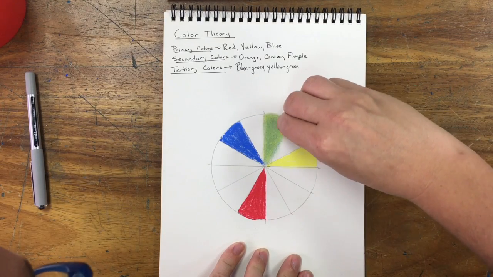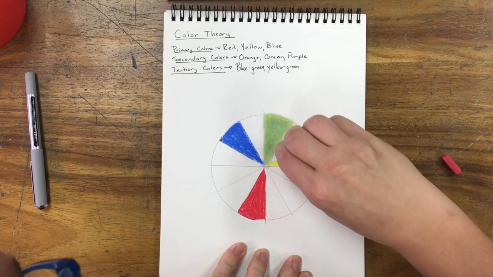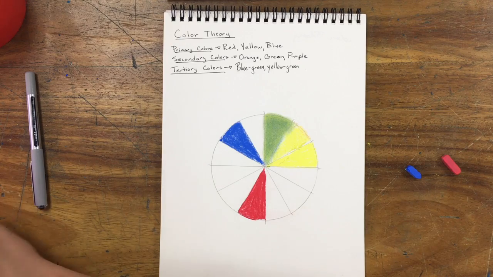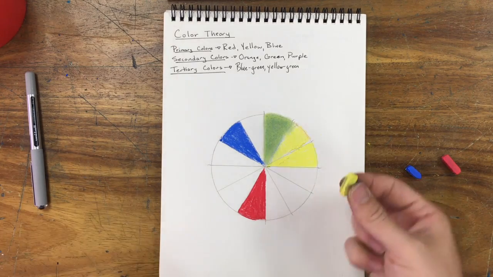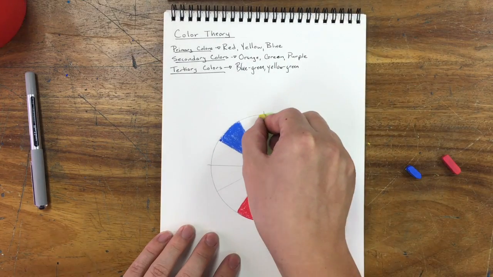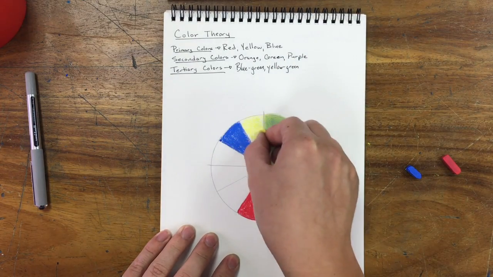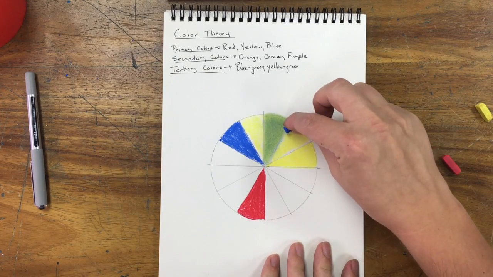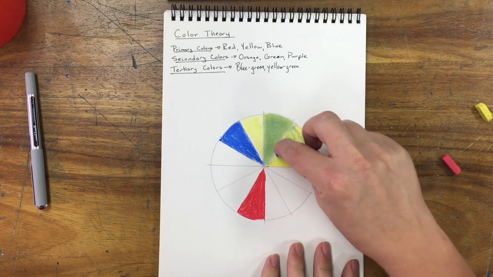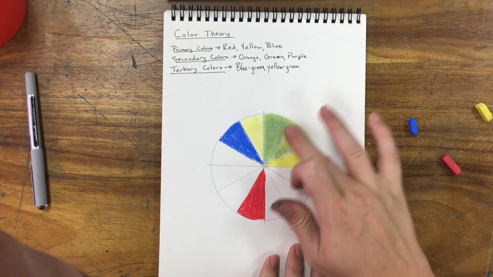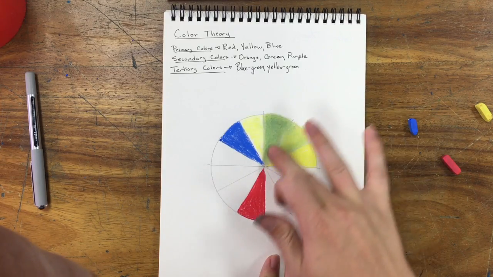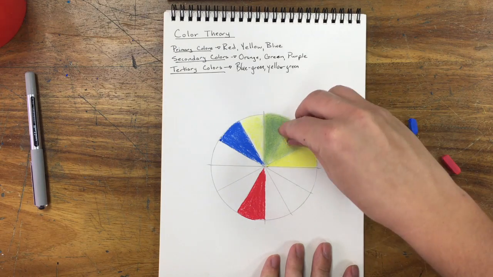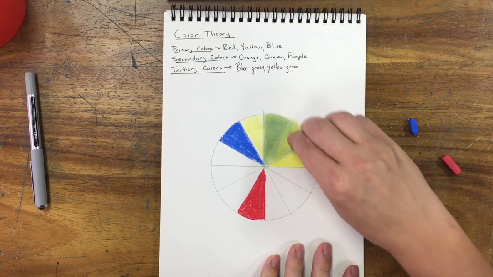Again, because yellow is a weaker color, I'm going to put my yellow down first. Make sure that your color, your chalk, is clean. And this one right here is yellow-green, so I want it to be more yellow than it is green. And right now they're very, very similar. So I'll go back in and I'm going to add green. Excuse me, I'm going to add yellow.